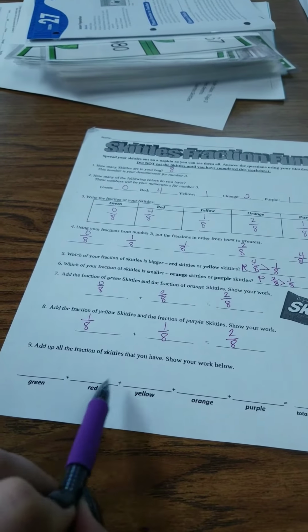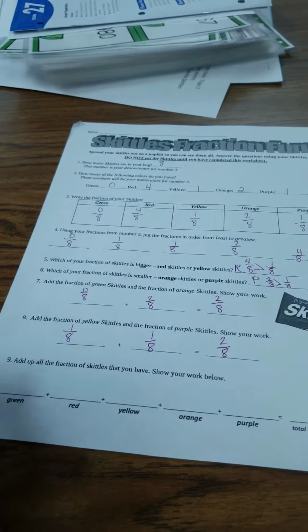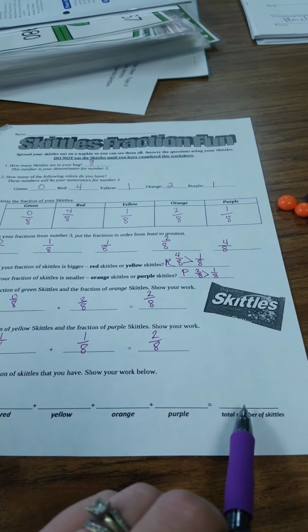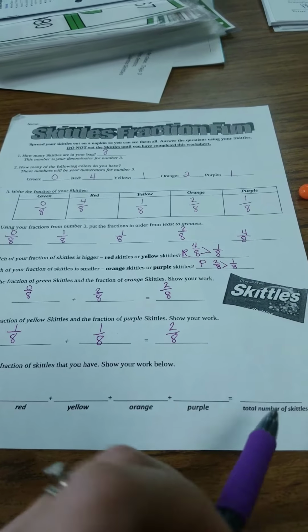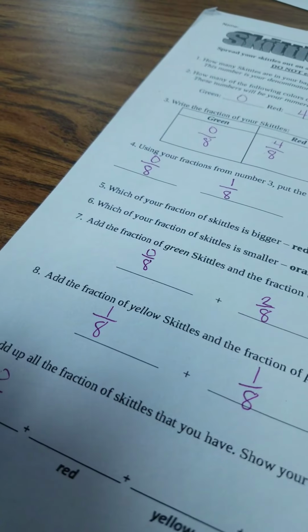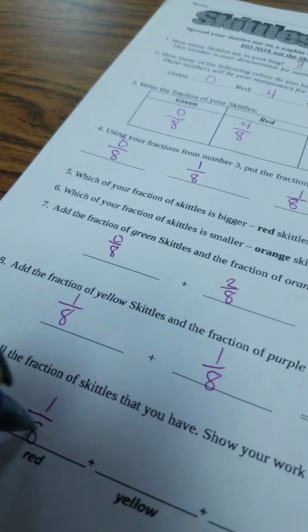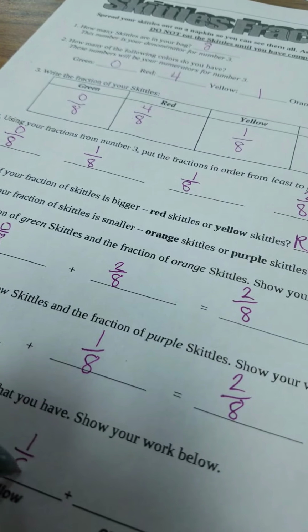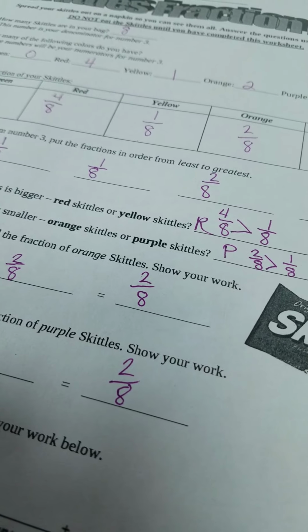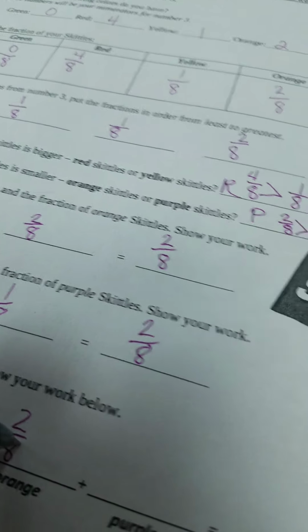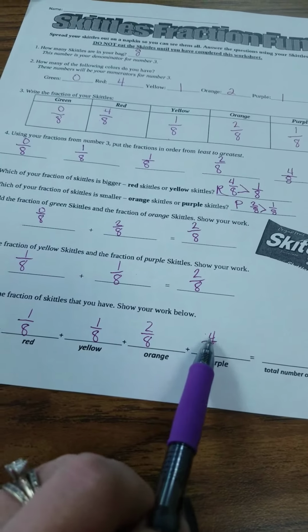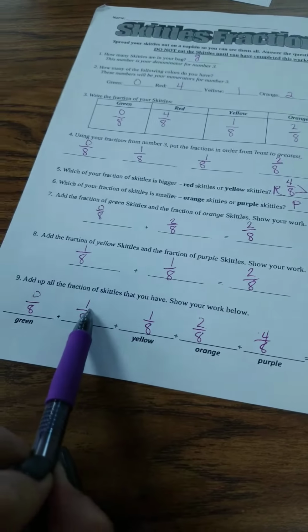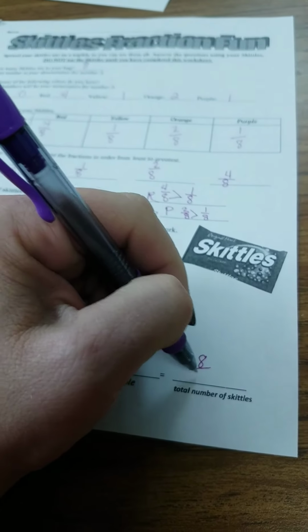And then we added up all the colors. I had them predict. I said, what do you think this fraction is going to be right here? And of course, they all said 8/8 because it should represent all the Skittles that you have. So we had 0/8 plus 1/8 plus 1/8 plus, going on my least to greatest to get them written down, 2/8 plus 4/8. So again, when we add all of our numerators, 4, 5, 6, 7, 8, 8/8.